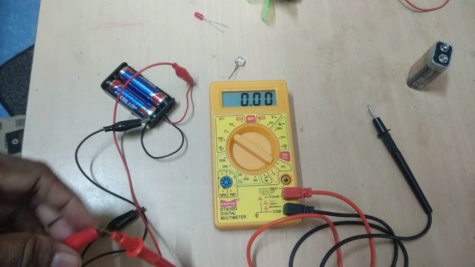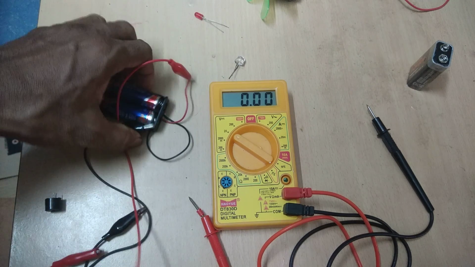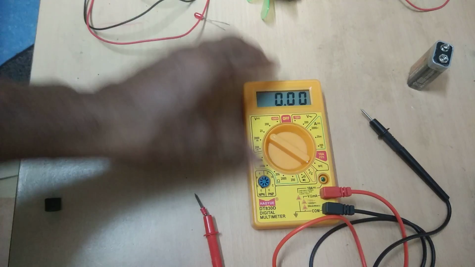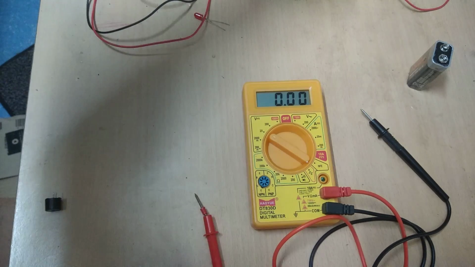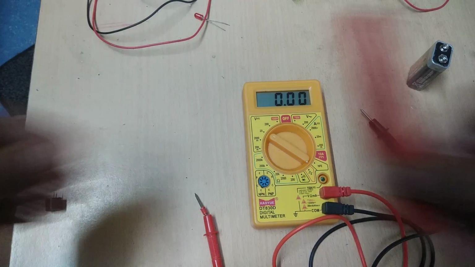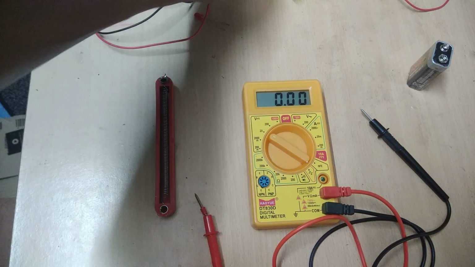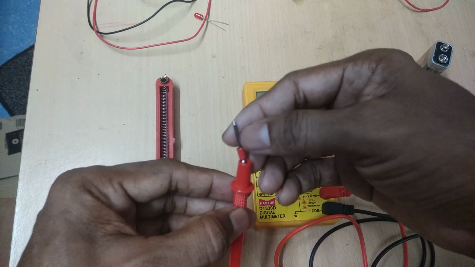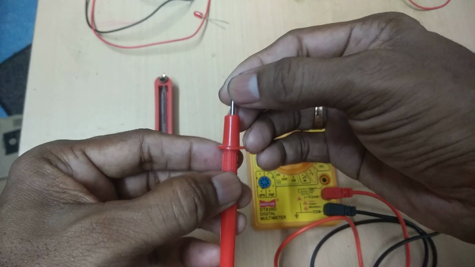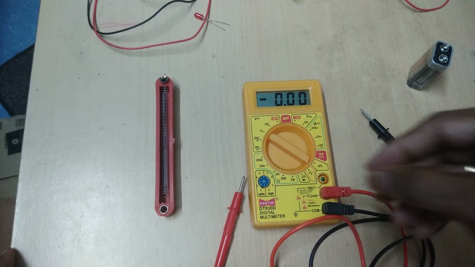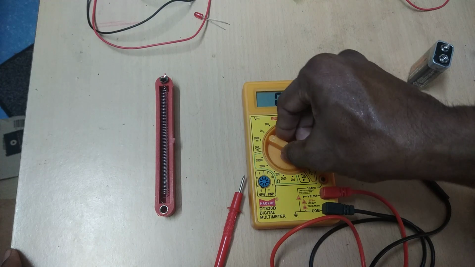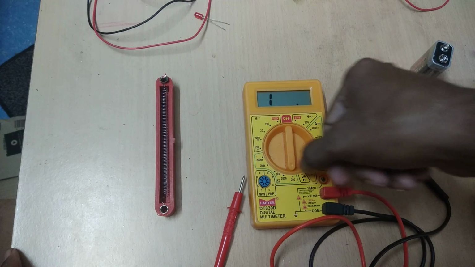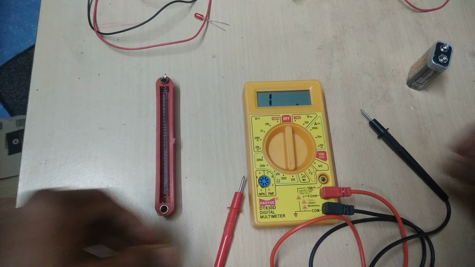Now we will measure the resistance. Let us measure the resistances. How can you measure the resistance? You see, there are various types of resistance we have. This is the resistance. Let us check the measurement of this resistance. For that, you have to put this knob on resistor, right? Here it is 2000 ohm. We have put it here on 200 ohm, right? And let us check.